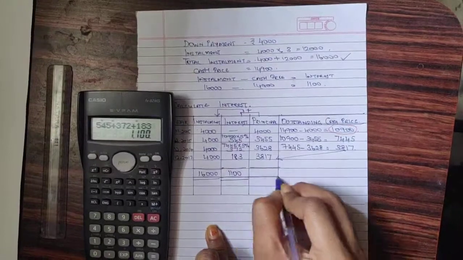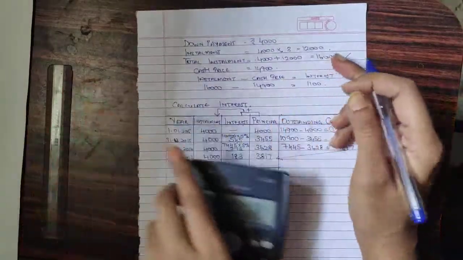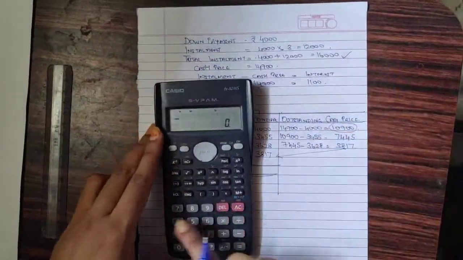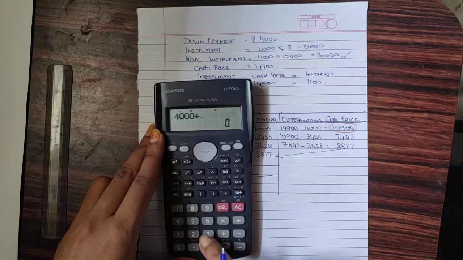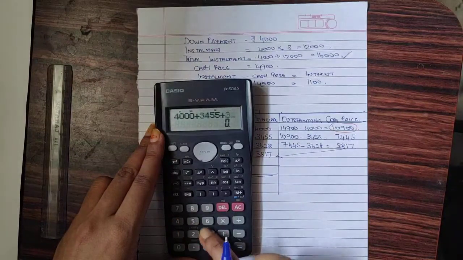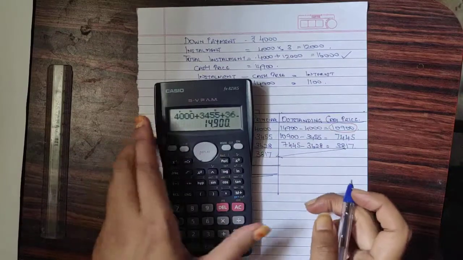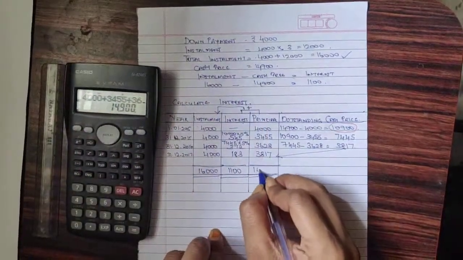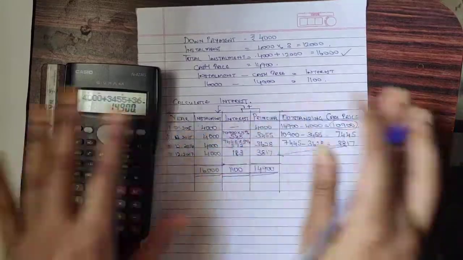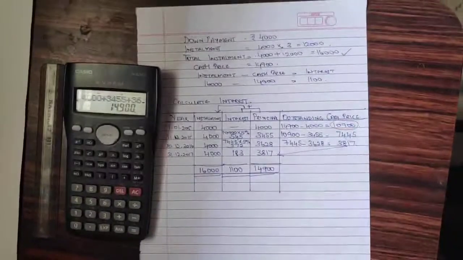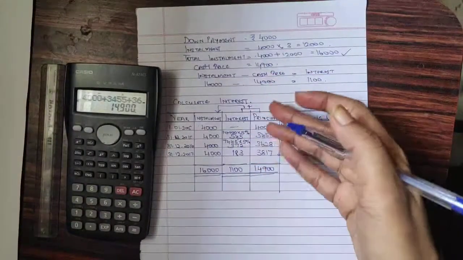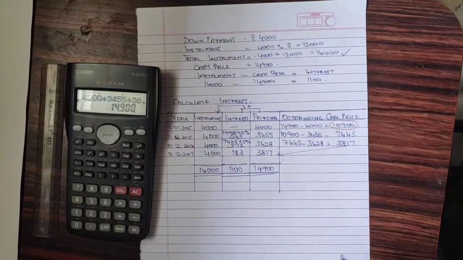And the principal amount should total up to your cash price: 4,000 plus 3,455 plus 3,628 plus 3,817 gives you 14,900. So yes, we are right. This is the analysis of your interest calculation for each installment. Thank you.